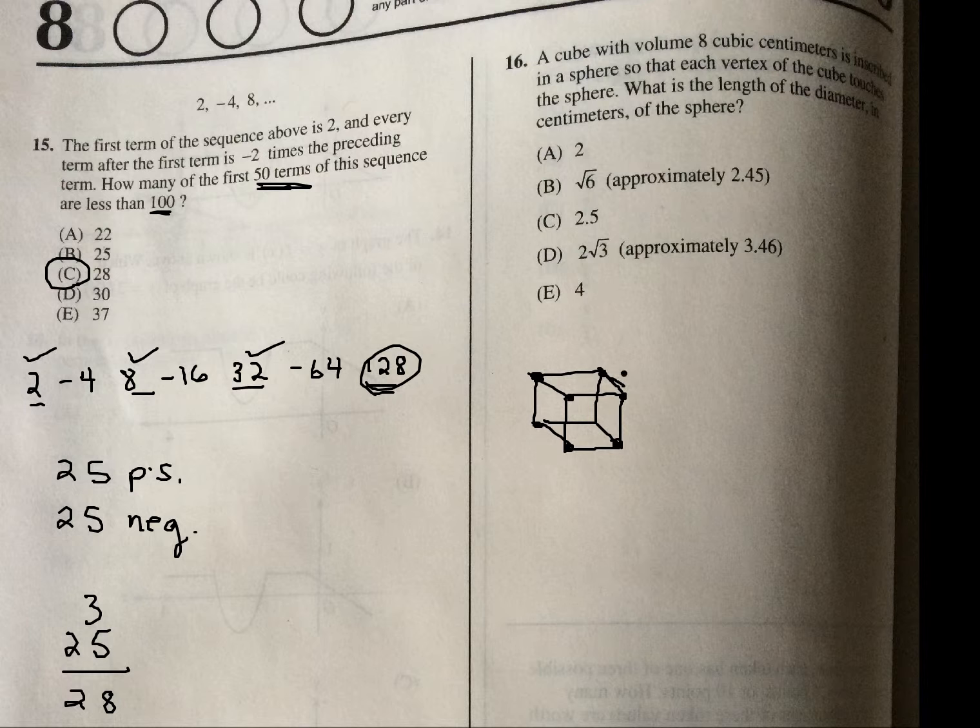So if it's going to touch all these places, you want to find the diagonal of the sphere. I am going to pick a different color for this. The diagonal of the sphere is going to be the same thing as the diagonal of the cube, right? Now here's the tricky part. Memorize this, okay? Because it could come in handy and it could save you minutes and minutes of work. So a diagonal of a cube equals the side times the square root of 3.